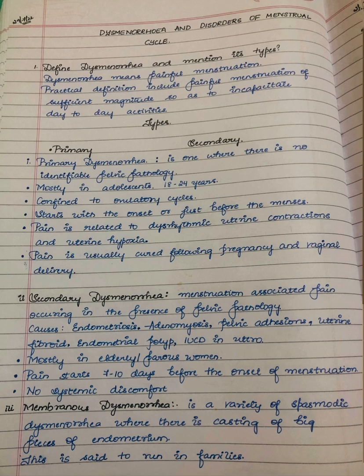Types: primary and secondary. Along with that, there is another type, membranous dysmenorrhea. First we'll be dealing with primary, then secondary, then come to membranous. Primary dysmenorrhea is the one where there is no identifiable pelvic pathology, which means inside the uterus, the ovaries and everything involved in the menstrual cycle, there is nothing wrong.